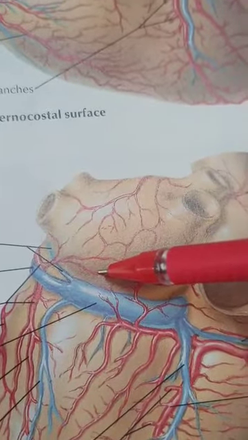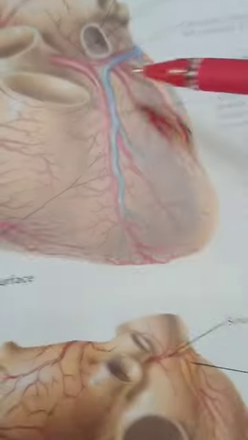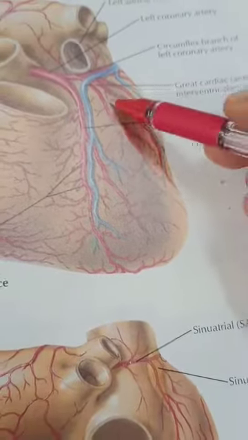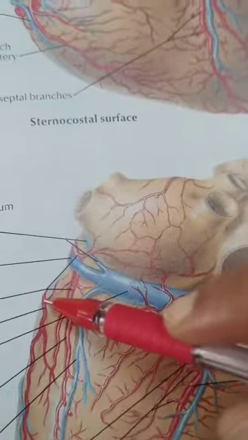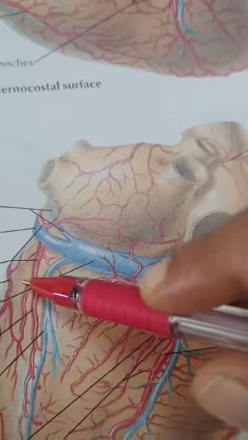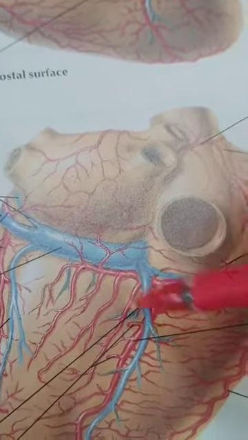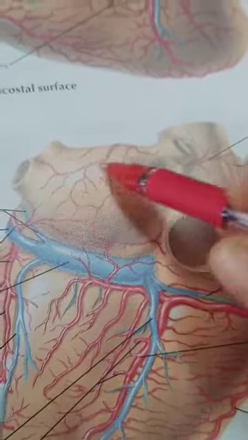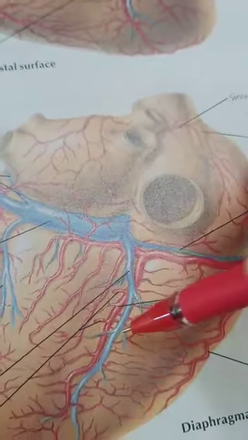So these are the branches of the left coronary artery: the anterior interventricular artery, then the left marginal artery, ventricular branches, then atrial branches. And in its area of distribution, it supplies almost all parts of our left atrium, and it supplies the ventricles.